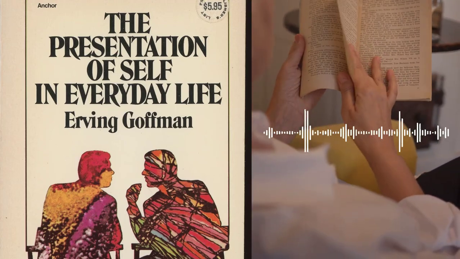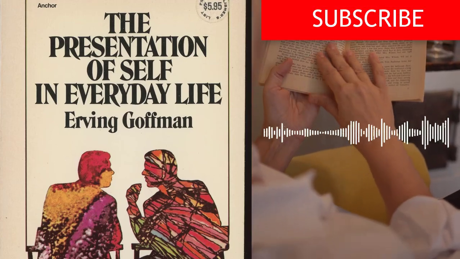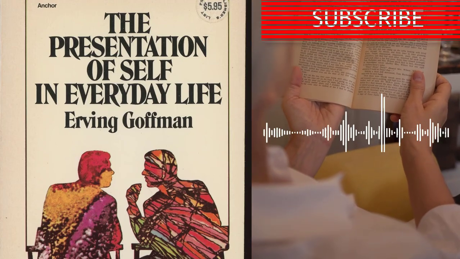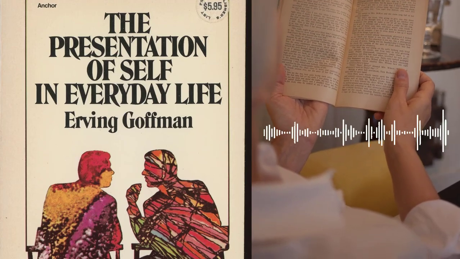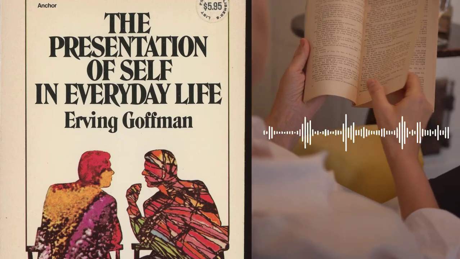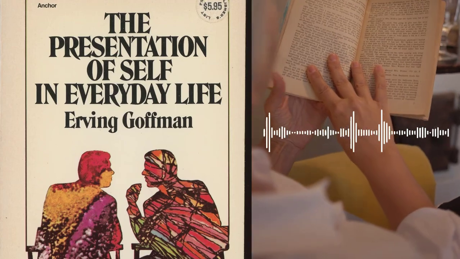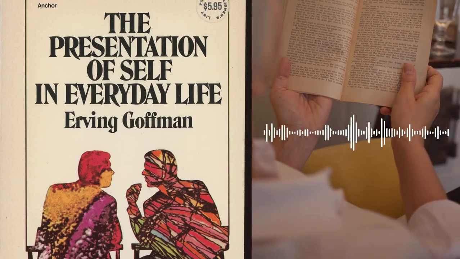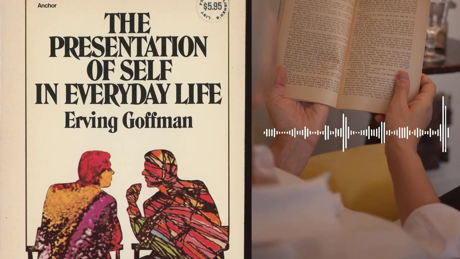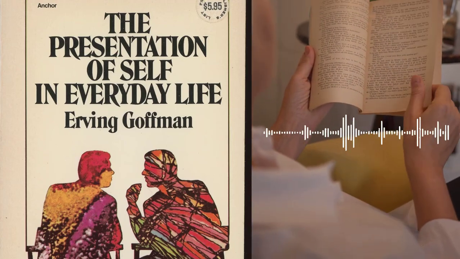Chapter 6, The Team Presentation. In Chapter 6, Goffman examines the concept of the team presentation, which refers to the collective effort of a group of individuals to manage their impression in a social setting. He notes that team presentations are often used in professional and formal settings, such as in business or politics, and that they require a high degree of coordination and cooperation among team members. Goffman also discusses the various tactics that individuals use to establish and maintain a team presentation, including the use of uniforms, badges, and other forms of symbolic action.